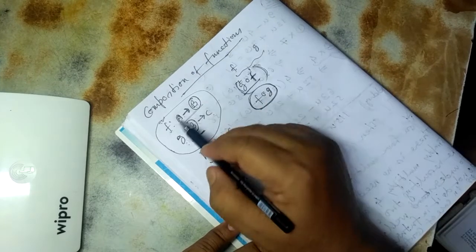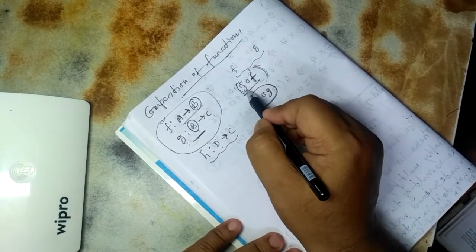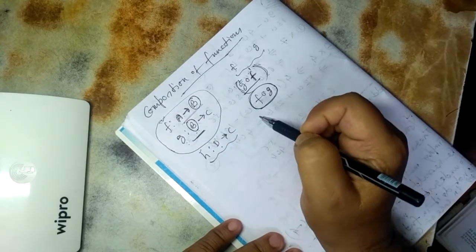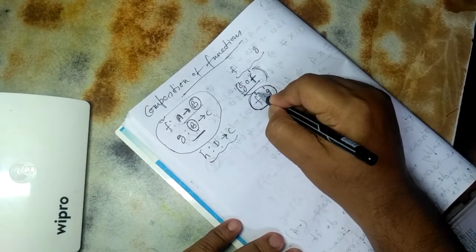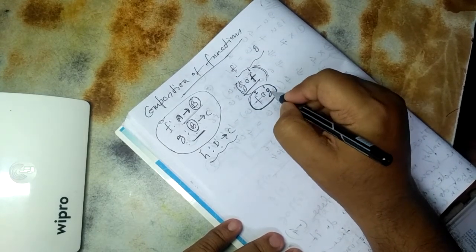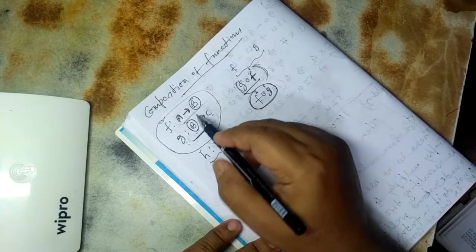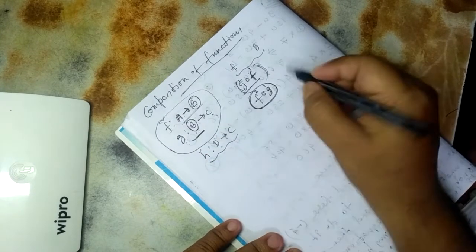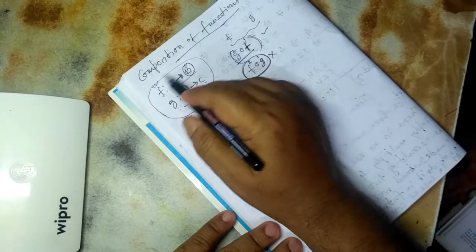First f is happening, which means the codomain of f is B and the domain of g is B, so it is matching. We can combine them then. But in the case of fog, it means first g and then f. First g means the output of g is in C and the input of f is A, so it is not matching. So fog is not possible, whereas gof is possible in this particular case.